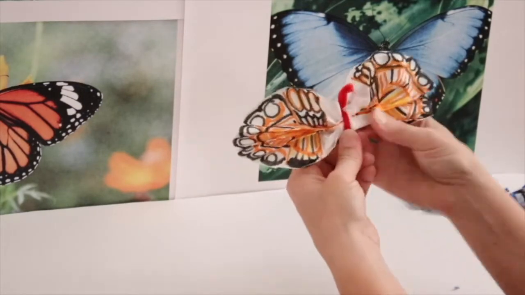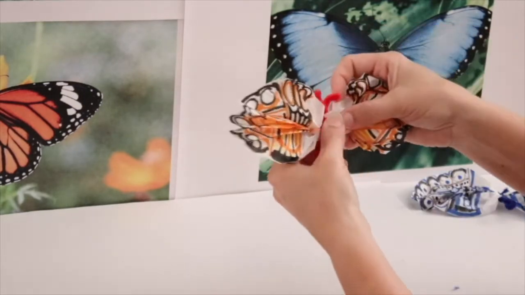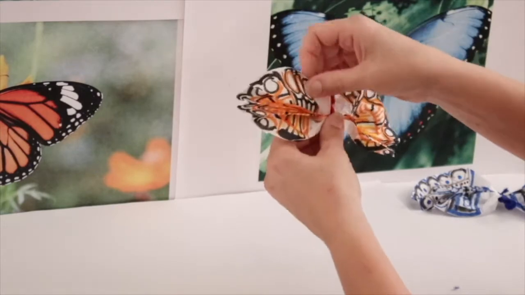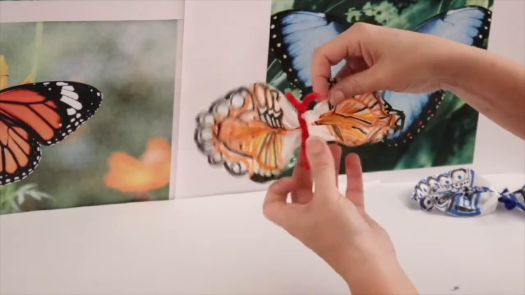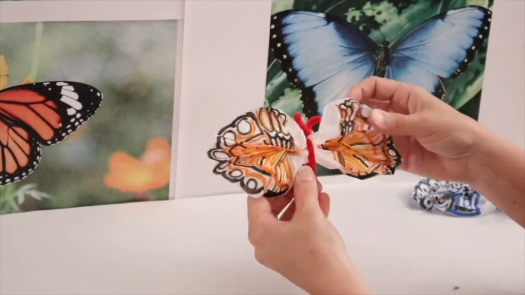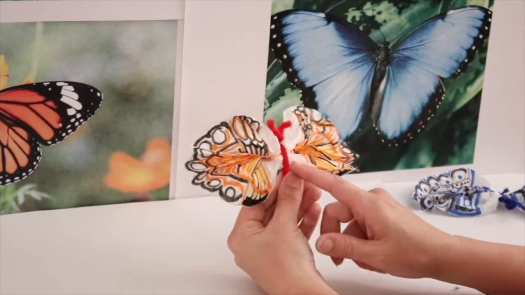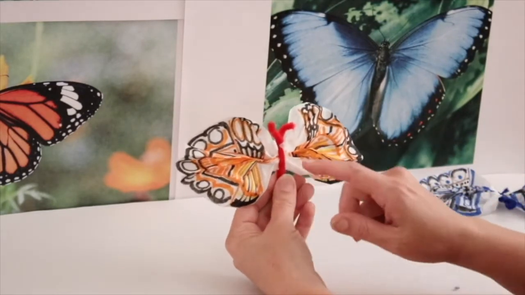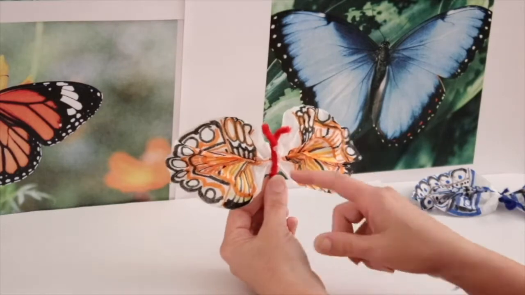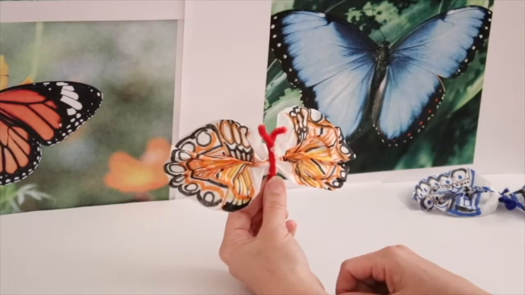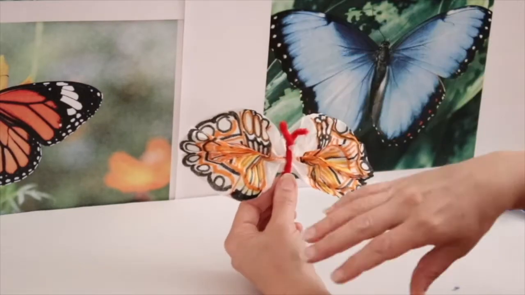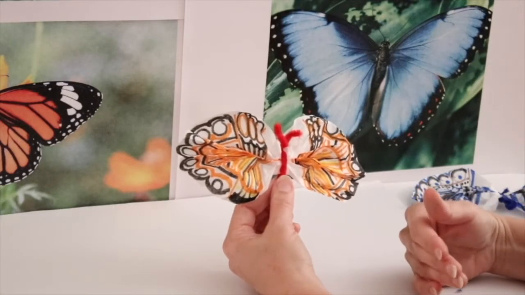You might have to move it back from one side to the other to even it out and make the 2 wings the same size. If you're like, I think I want to fix this, or I think I want to do something different, or I want to add some more color, you can. You can just untwist it, open it back up, and draw on it some more.